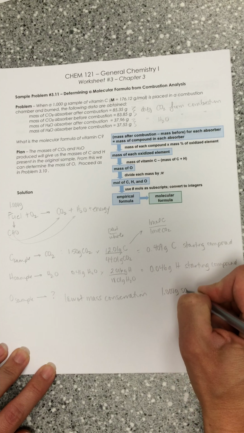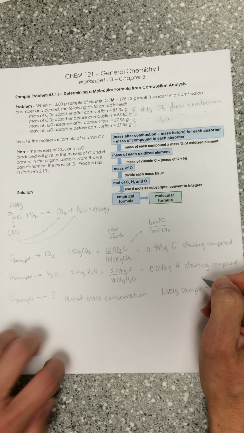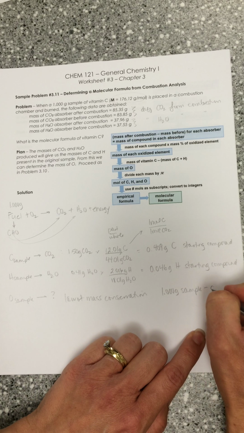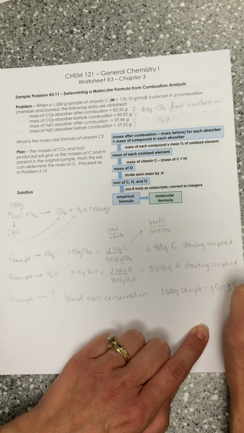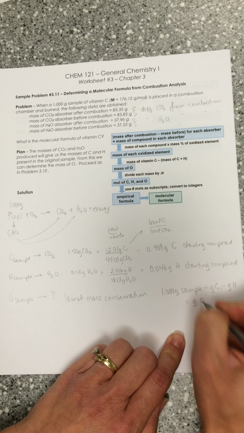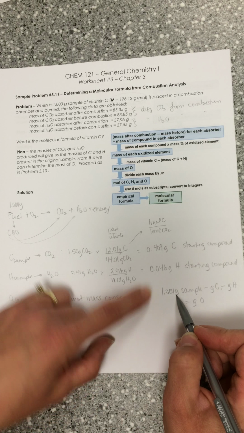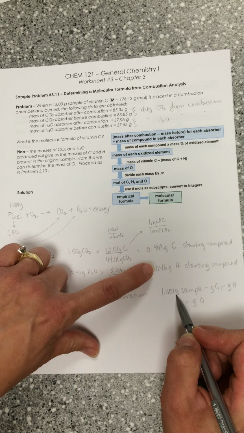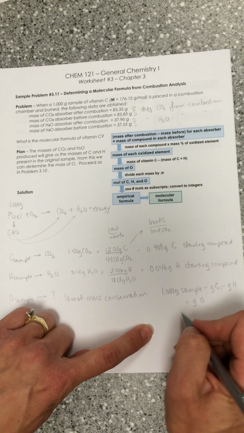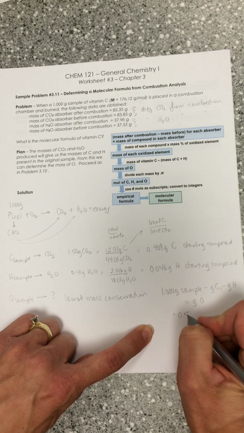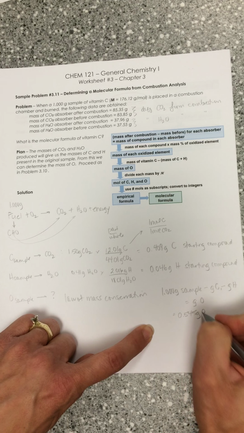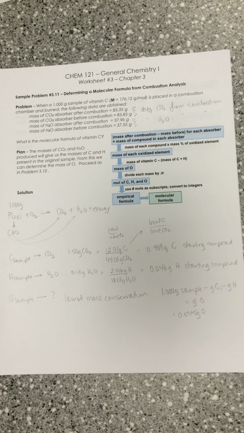1.000 grams of sample minus our grams of carbon and minus our grams of hydrogen will equal grams of oxygen. So 1 minus the contribution from carbon and minus the contribution of hydrogen will equal our grams of oxygen, and this equals 0.545 grams of oxygen.